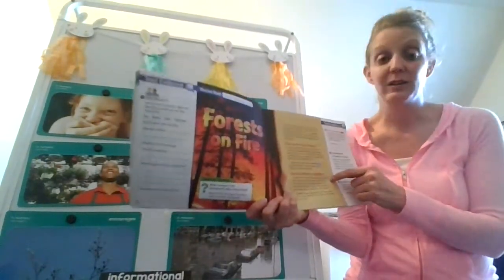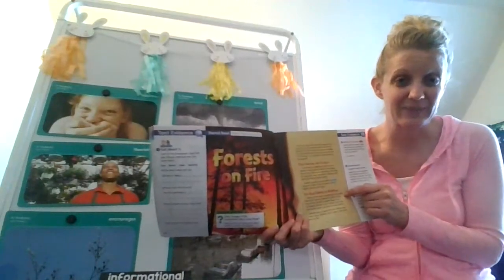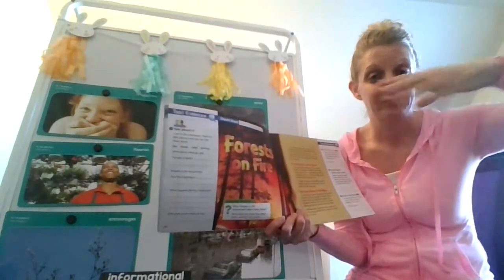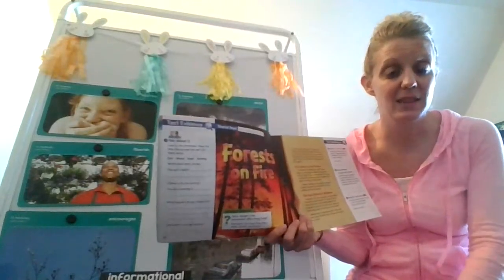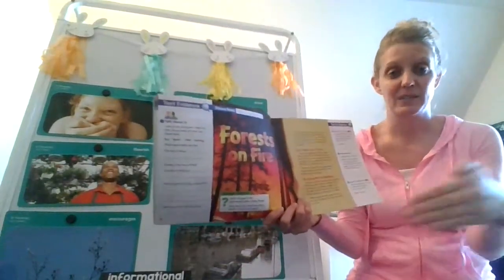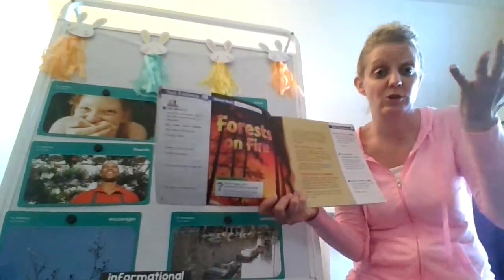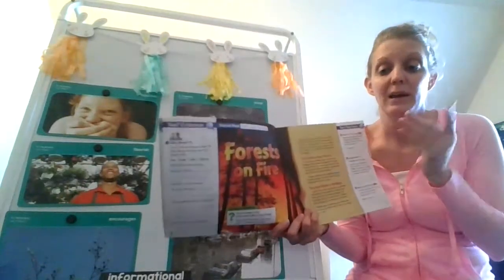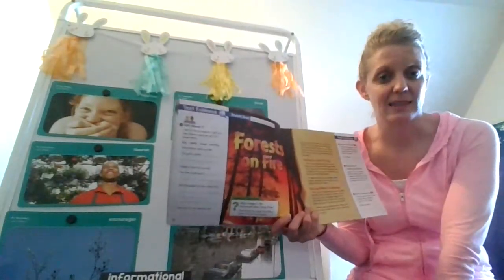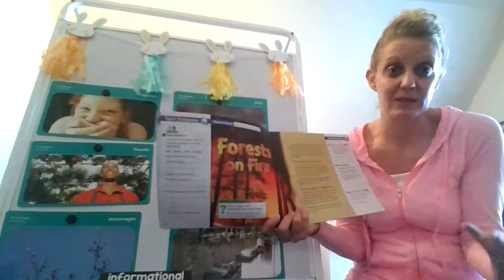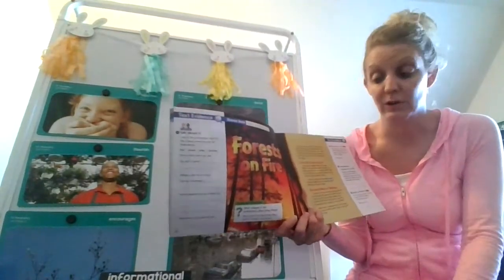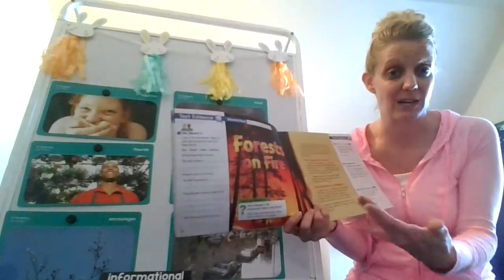So it's not good if humans cause the fire, but sometimes if there's a storm and lightning strikes a tree, there might be a lot of dead plants already in the forest, and it kind of helps to clear those away so that new trees and new plants can grow. But they're still dangerous at the time when they're burning because the animals still have to get away from there. And if your home is close to a forest, it's still dangerous.